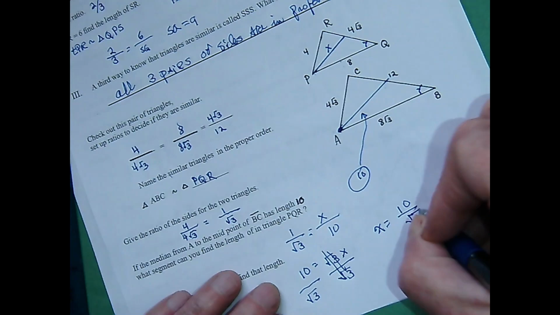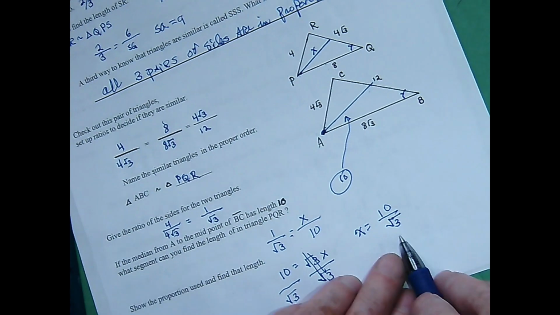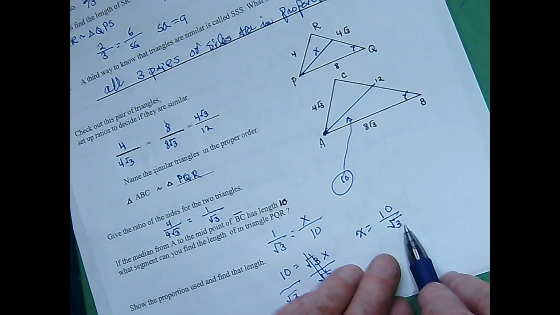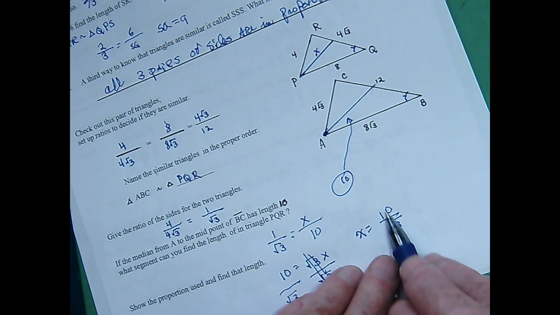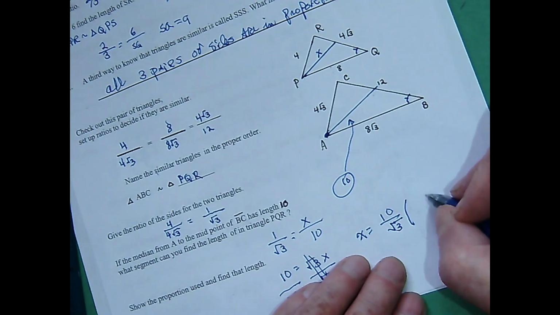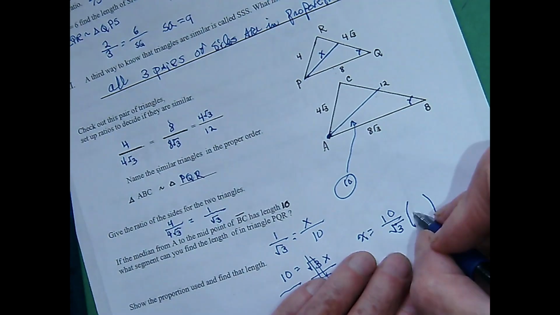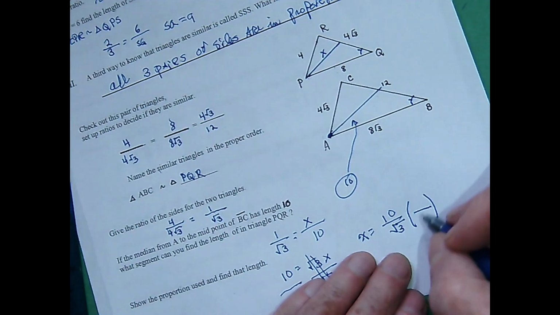And while that does have the proper value, it has terrible form. You're never supposed to leave a radical in the denominator of a fraction. I can't leave that square root of 3 in the bottom of that fraction. But I do like the value. I don't want to change the value. I just want to change the form. I'm going to multiply by the number 1. We're going to do this a lot in the semester ahead. I'm going to multiply by the number 1.